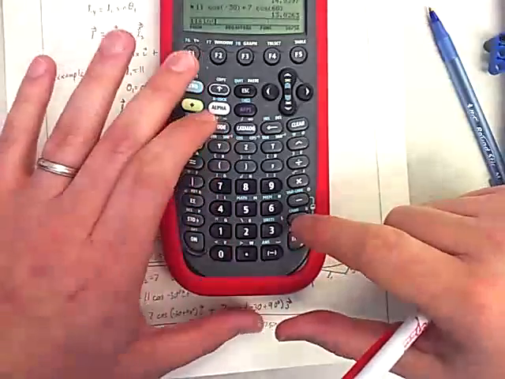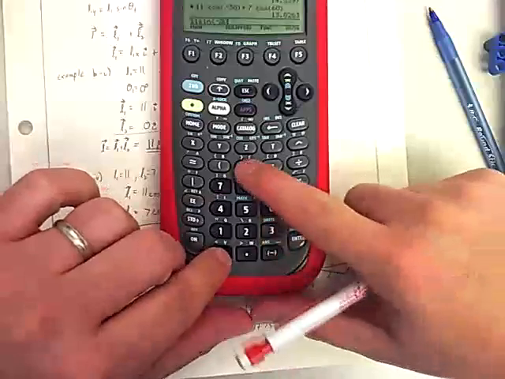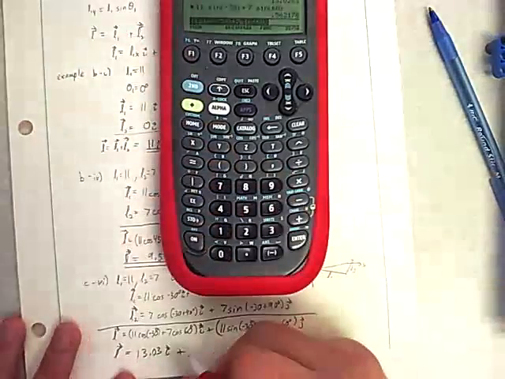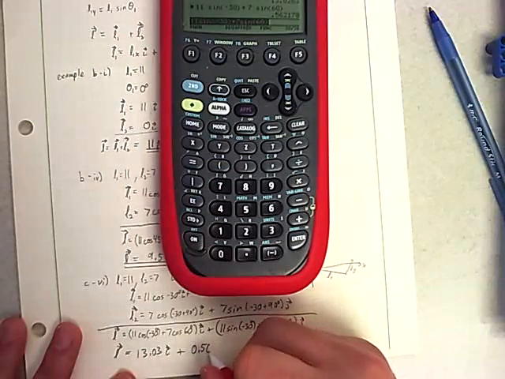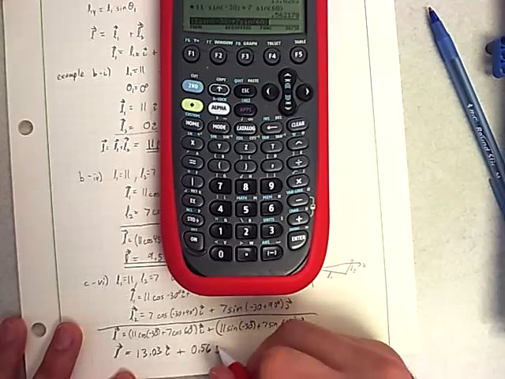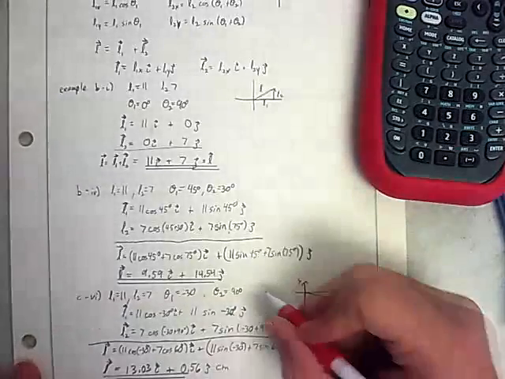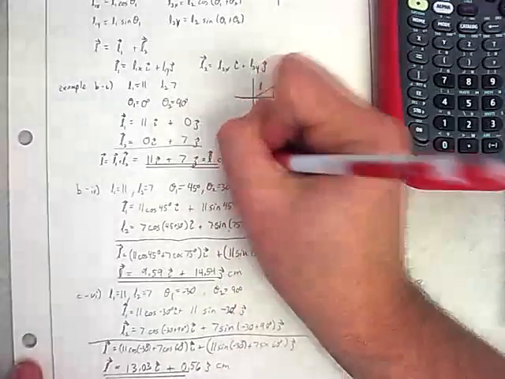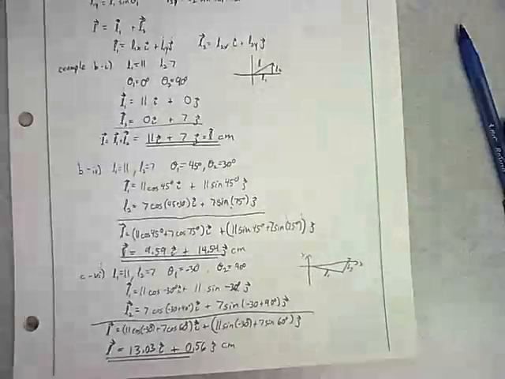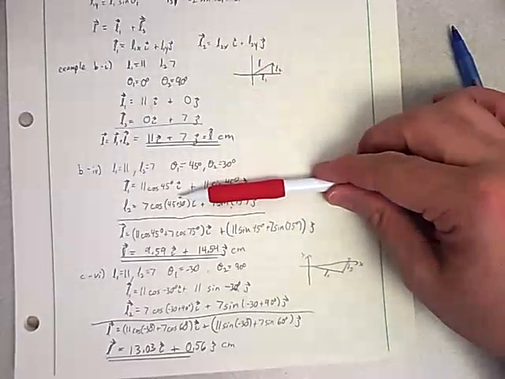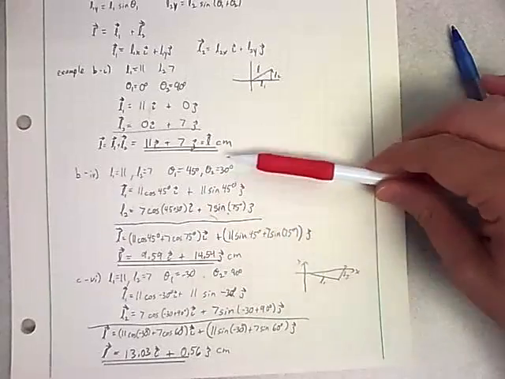And 11 sine of negative 30 plus 7 sine of 60. I get positive 0.56 in the J direction. One thing I failed to do on all three of these was to put in my units. That's a good way to get problems wrong, so I need to go back and write that each of these is in centimeters. But there's 3 questions of how we do vector addition. So the key point to vector addition is get the x parts, get the y components, add the x's by themselves, add the y's by themselves.